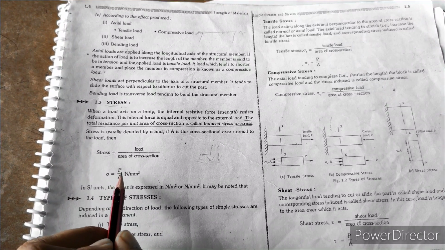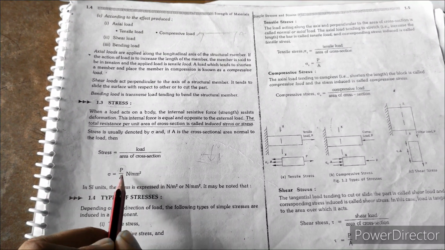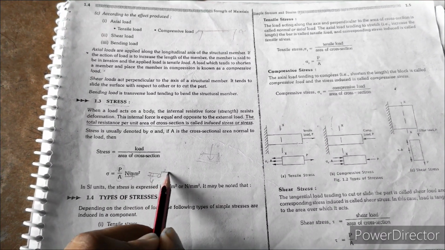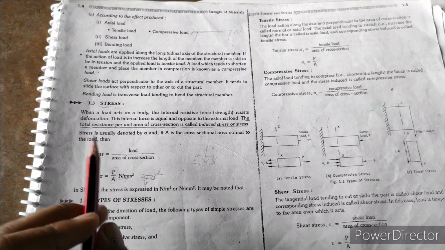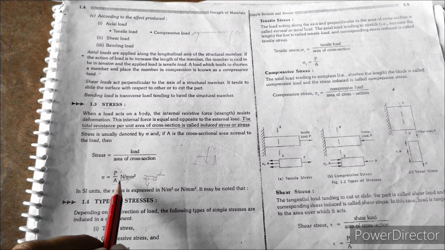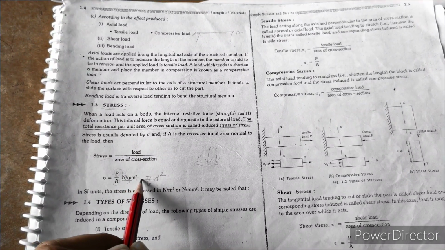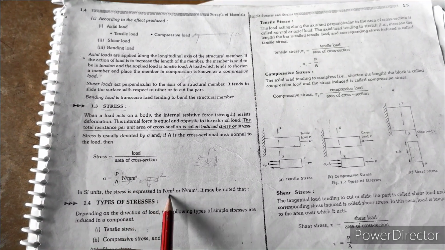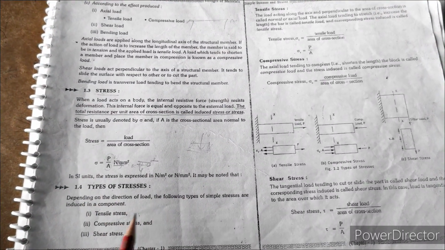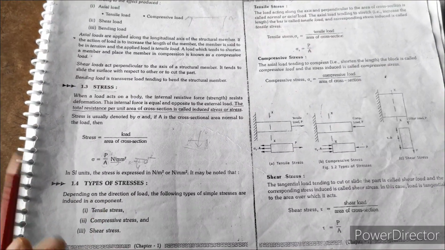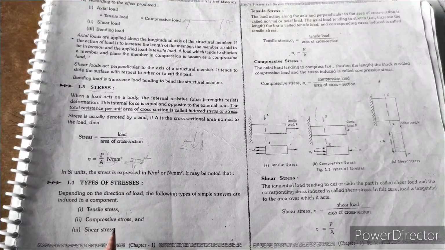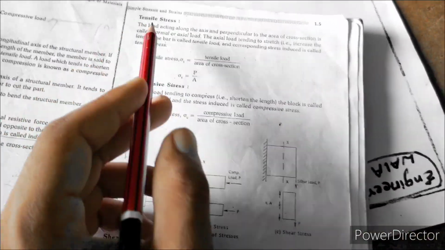Sigma is equal to P by A. P is the load, and area is denoted as pi by 4 d square. The SI unit of load is newtons, and the unit of area is mm square or meter square. So stress is measured in newton per mm square. The types of stresses are generally classified into three types: tensile stress, compressive stress, and shear stress.